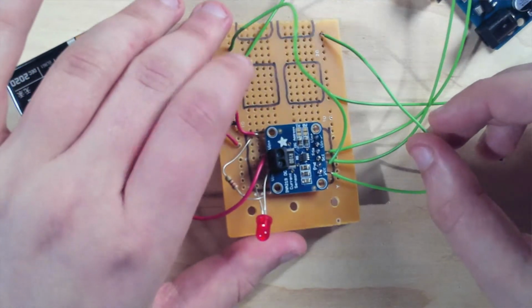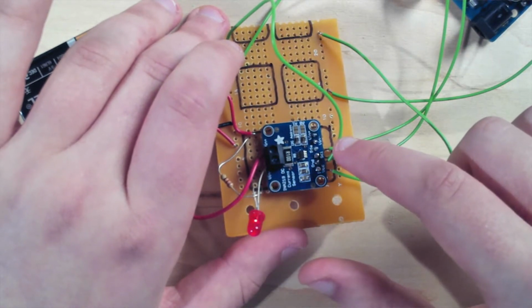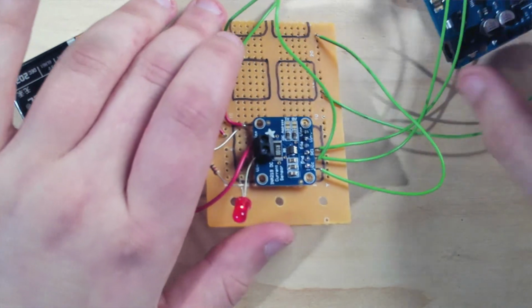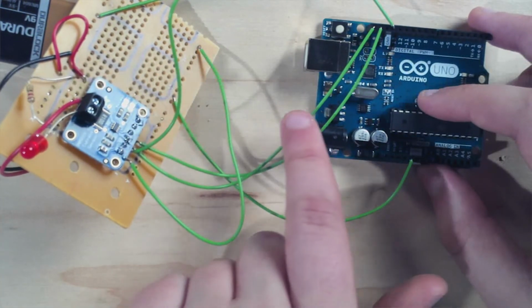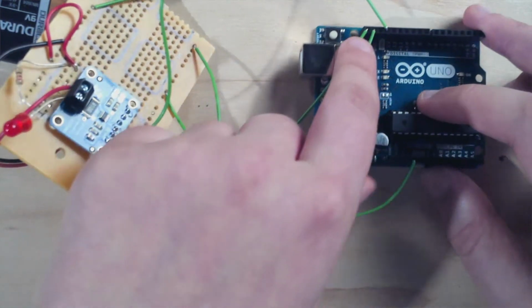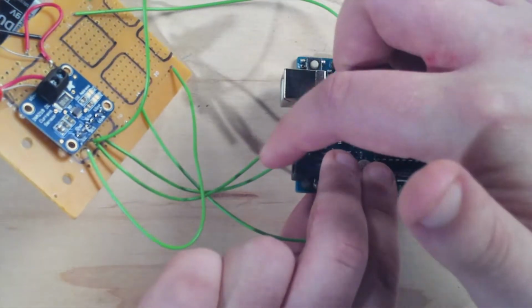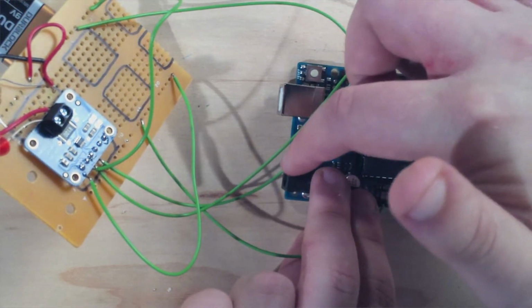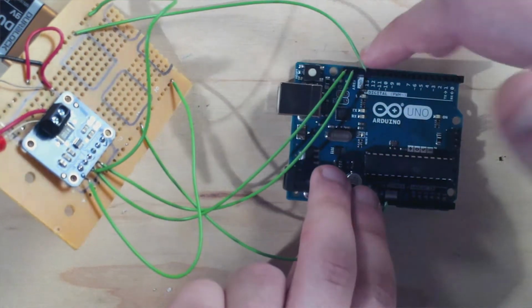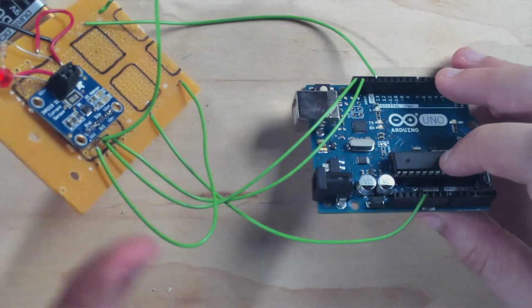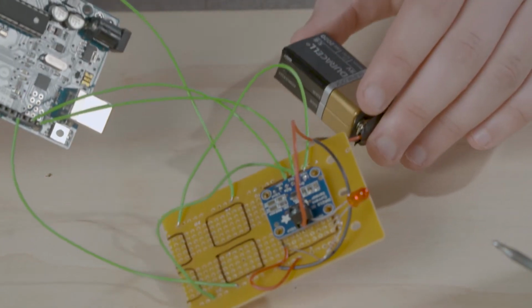In the last part, we have the SCL and SDA wires going to the Arduino, with the SCL going to the end row here, and the SDA pin from the current sensor going through the wire to the one right next to it. And there we have it.